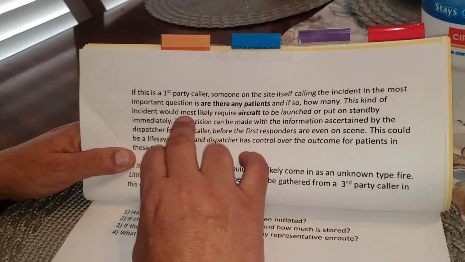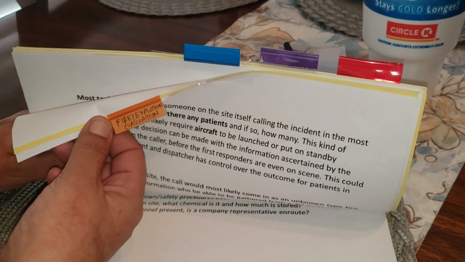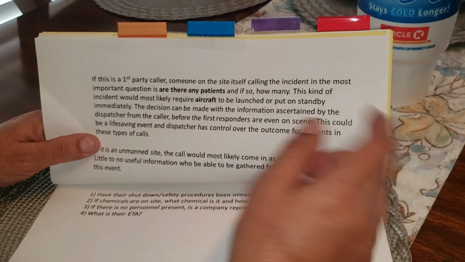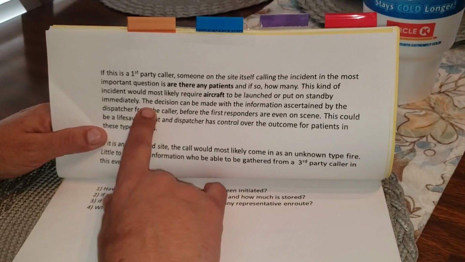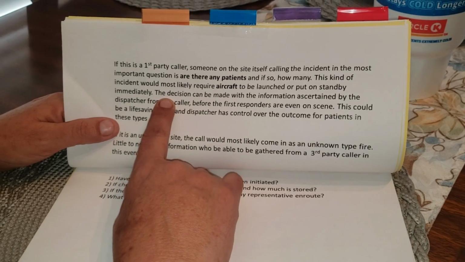This kind of incident would most likely require aircraft to be landed because of its severity, fire, explosion, evacuation. Probably going to have some burns if there's patients, or debris that hit people, and possibly more than one patient.